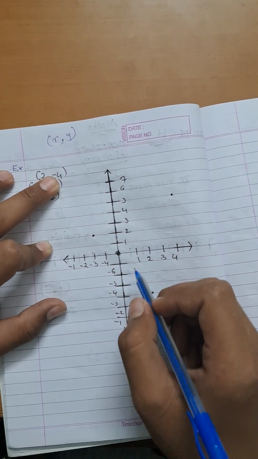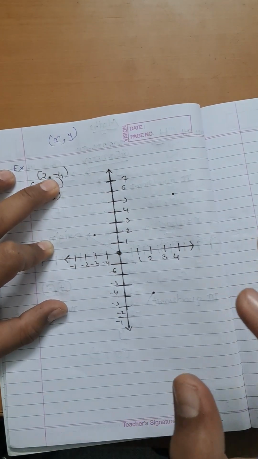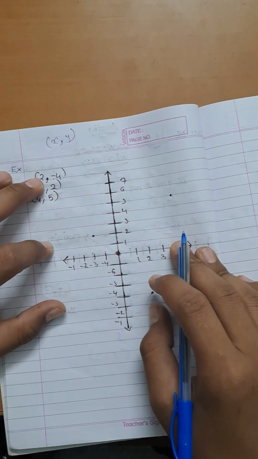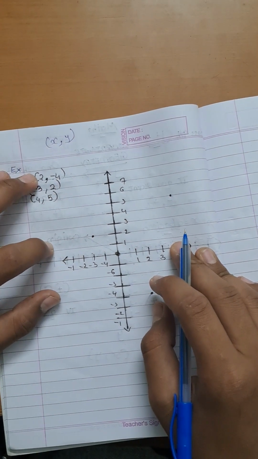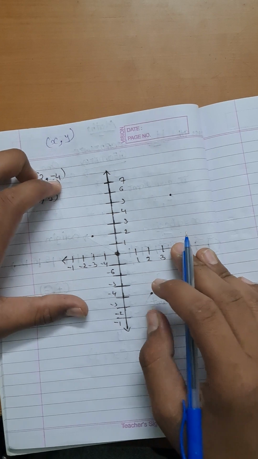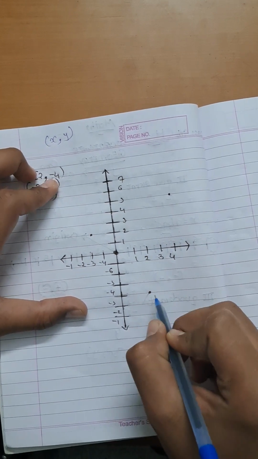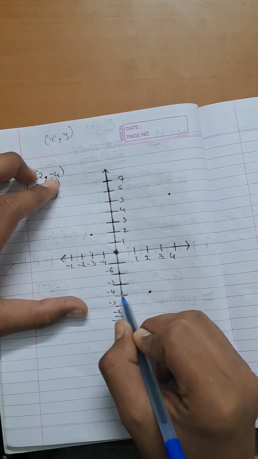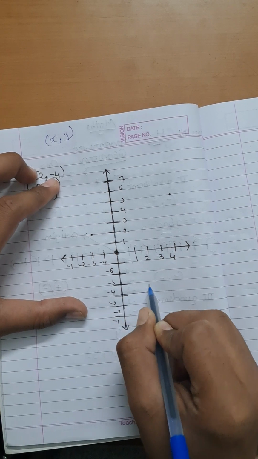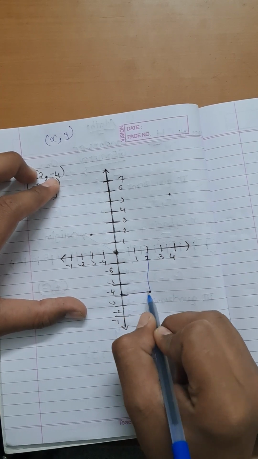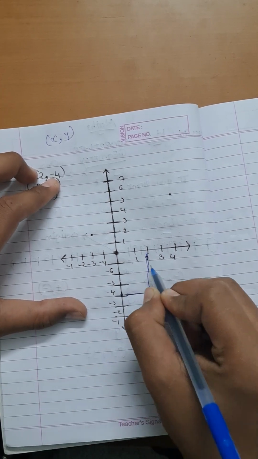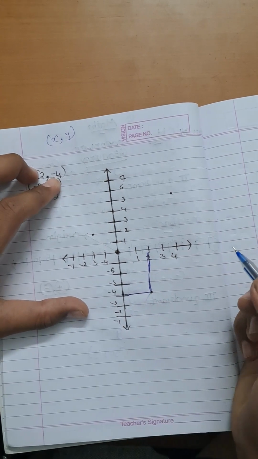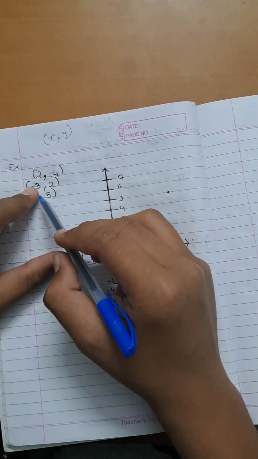So we know that in this quadrant x is positive and y is negative. So 2 is here and y, minus 4, is here, so we will join it. Okay, now let's do another example.